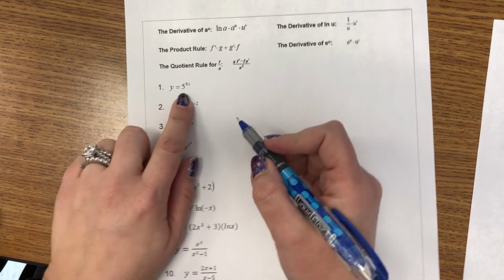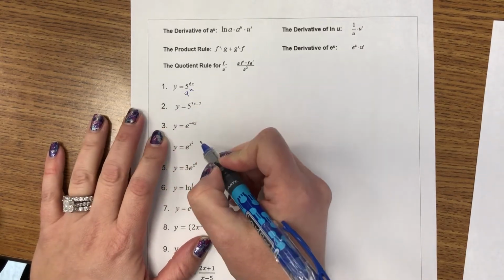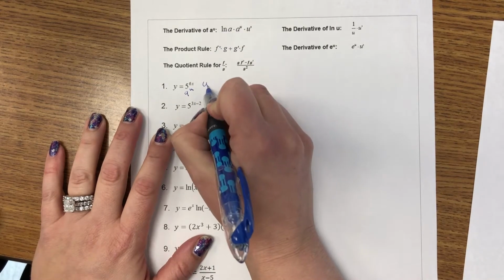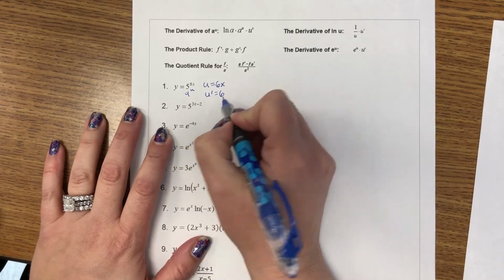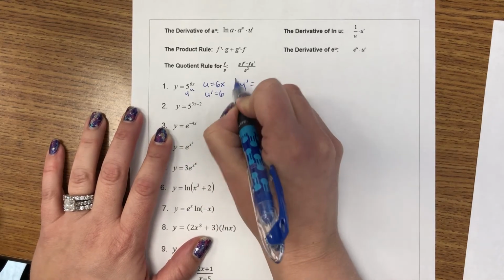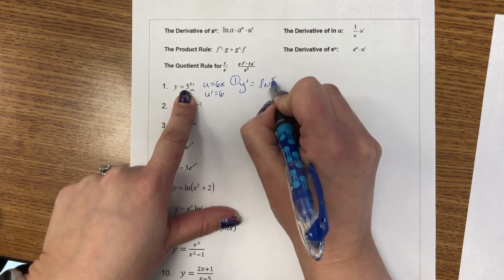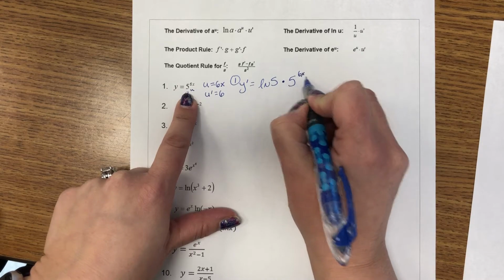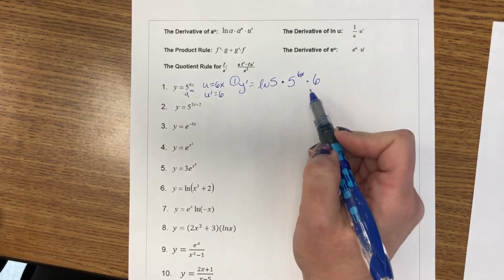I see that we have 5 to the 6x, which is like an a to the u, an exponential. So that's this first rule. u is 6x, so u prime is 6. So the derivative for number 1 is ln a, which is 5, times a to the u times u prime. This order is fine, it's all multiplied.